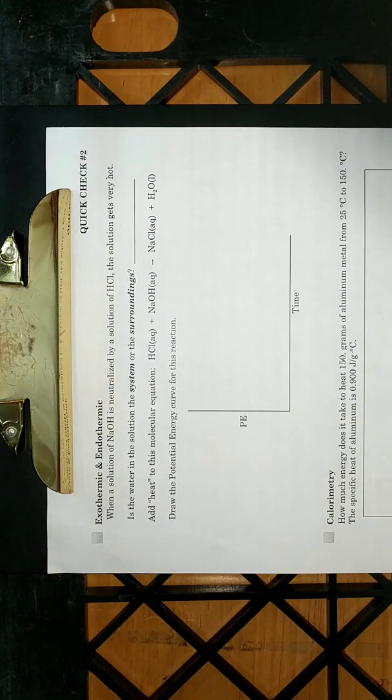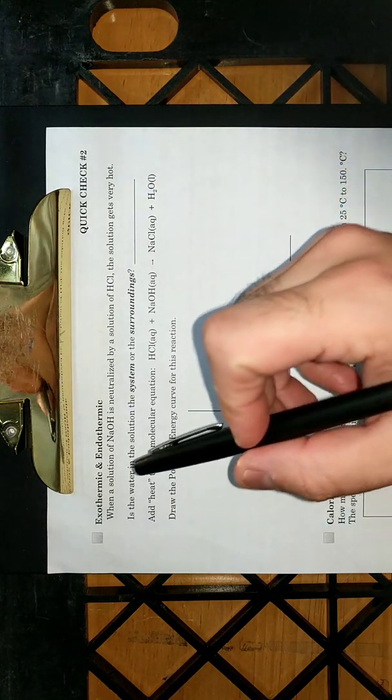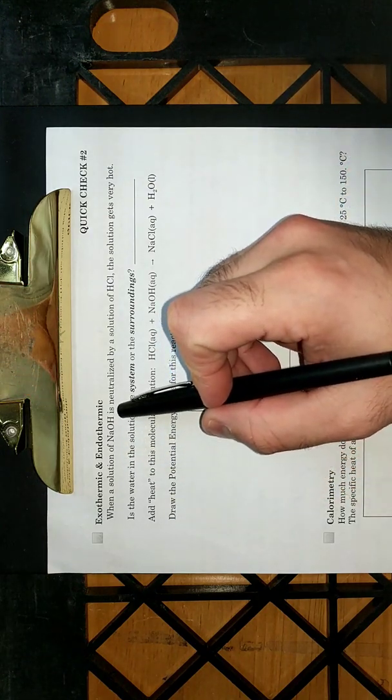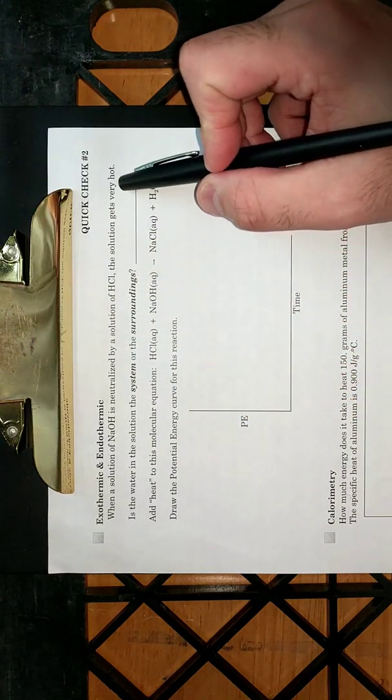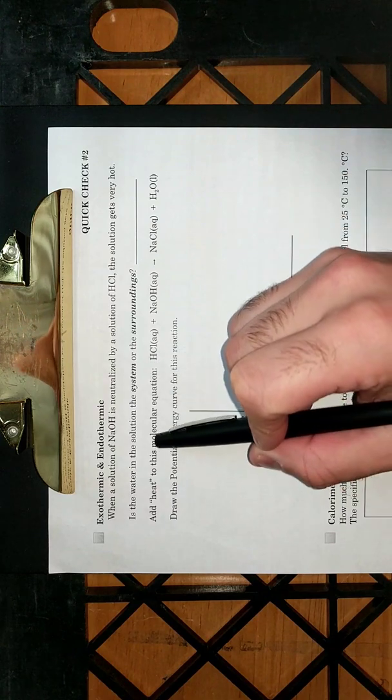Alright, hey AP Chemistry. So I wanted to make another video about quick check number 2, and I'm probably going to do all of it. So let's think about definitions of exothermic and endothermic. So it says when a solution of sodium hydroxide is neutralized by a solution of HCl, the solution gets very hot. Is the water in the solution the system or the surroundings?